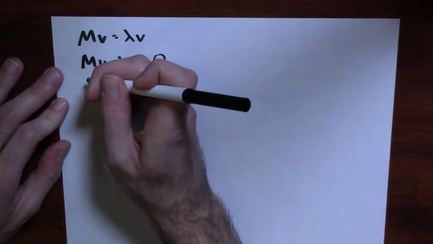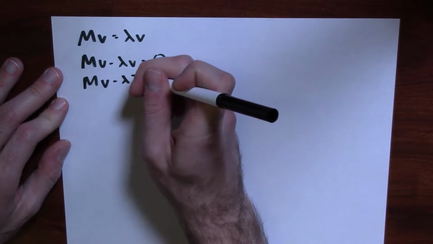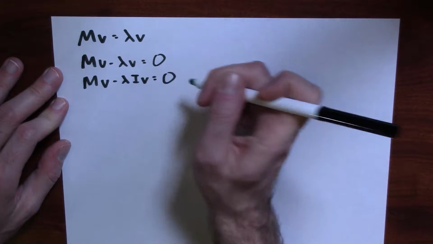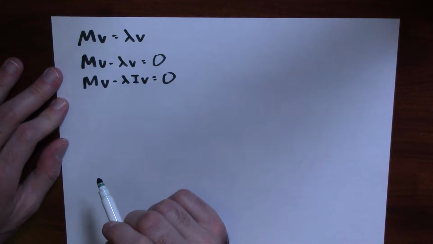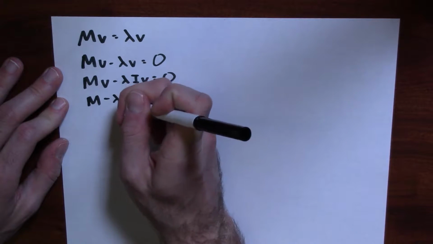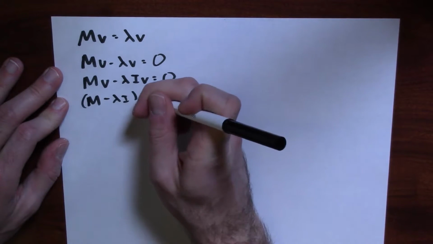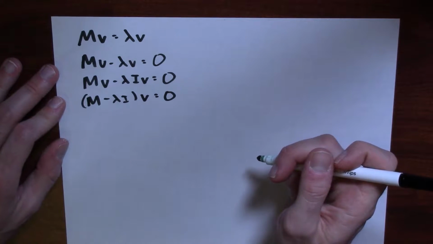Then I could rewrite lambda v as lambda, the identity matrix, times v, so Mv minus lambda I v equals the zero vector. Then I could factor out a common factor of v, and write this as M minus lambda times the identity times the vector v equals the zero vector.